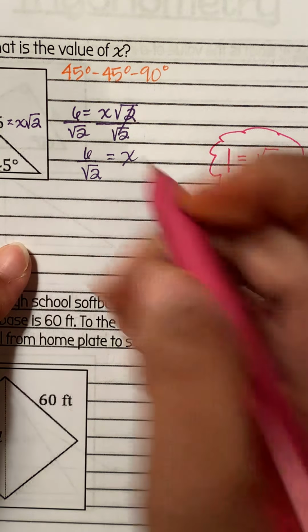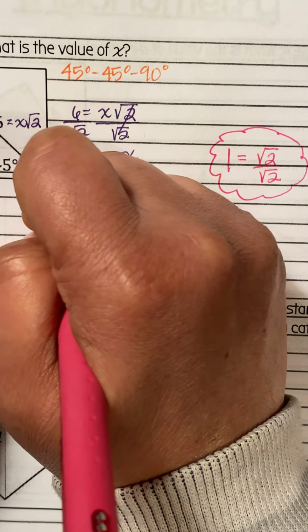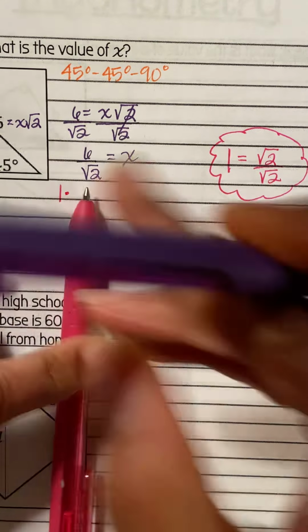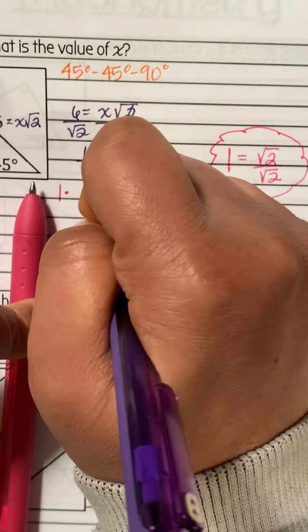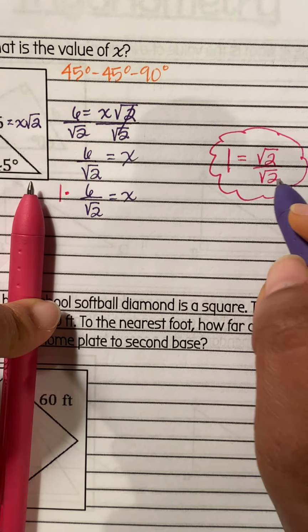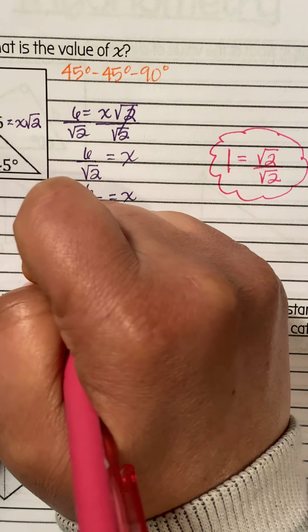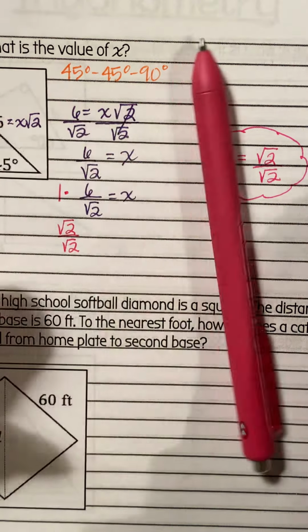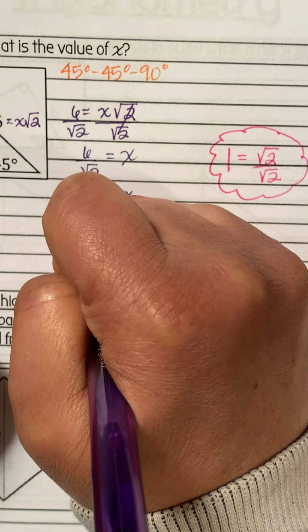So, coming over here, I'm going to multiply this side by 1. So I'm going to have 1 times 6 over the square root of 2 is equal to x. This 1 is basically saying I have the square root of 2 divided by the square root of 2, because we do not like having a square root in the denominator.